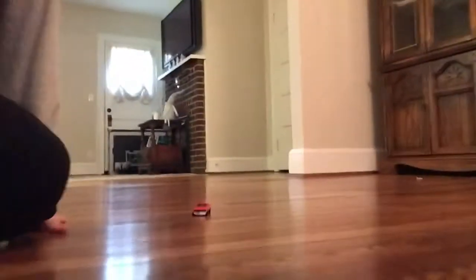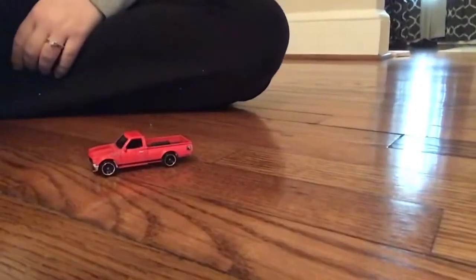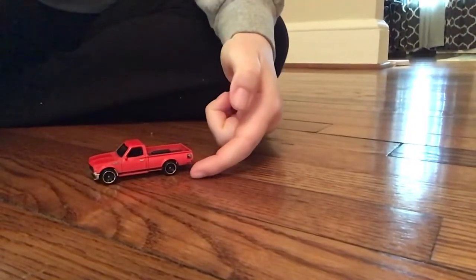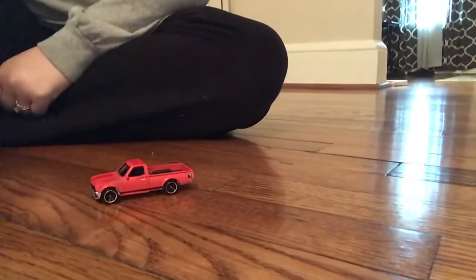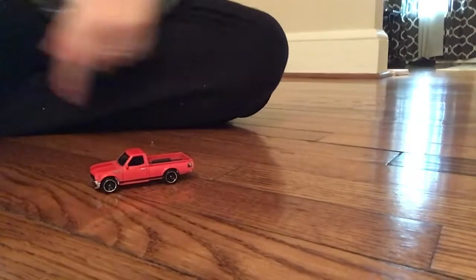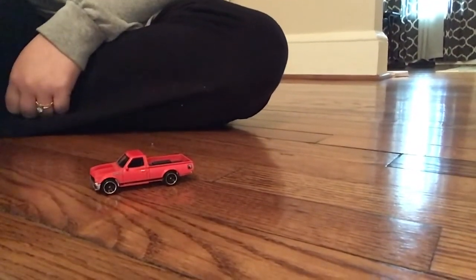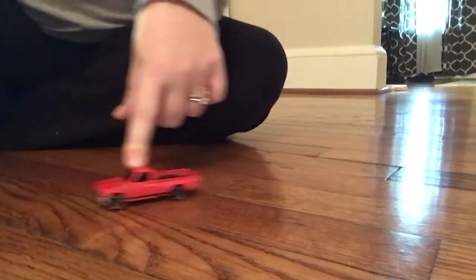As you can see, if we get closer to the car, just like a real car, it has wheels, it has tires, and usually we drive cars on roads. Well, we don't have a road, but we have a ground, the floor in my house. Remember we said that friction is where things rub against each other, back and forth.